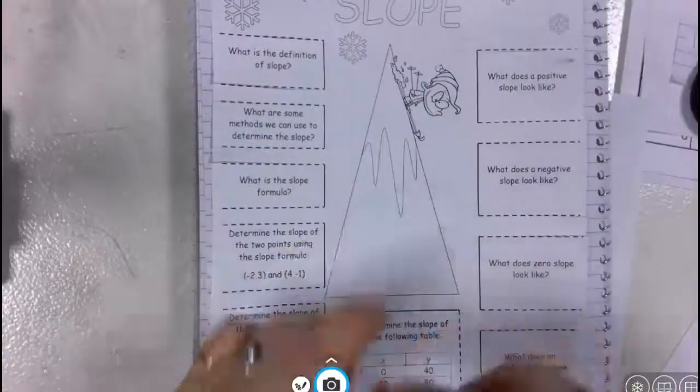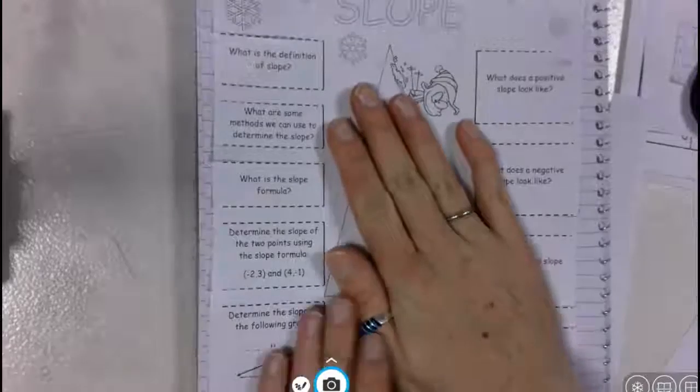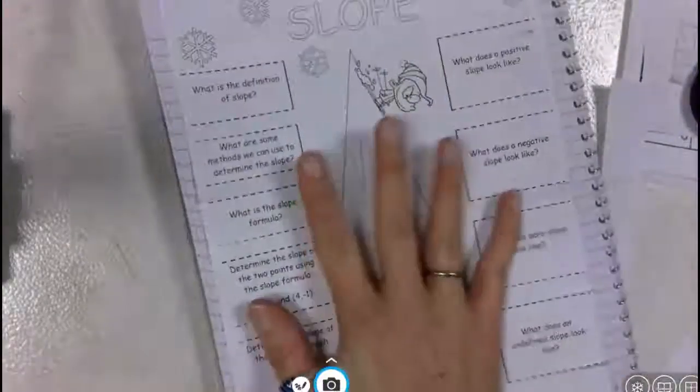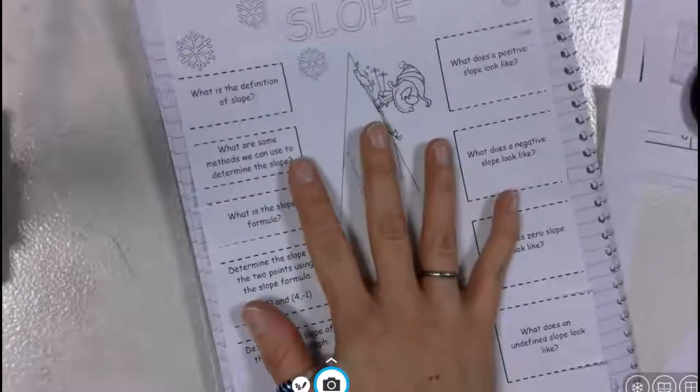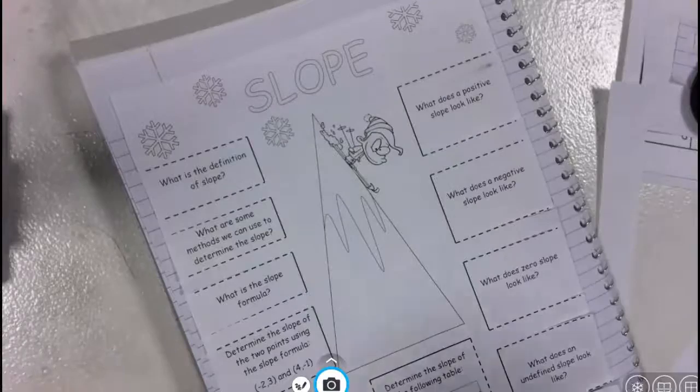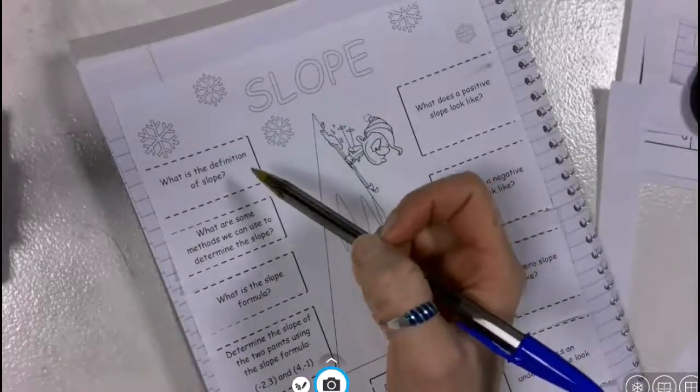And then find a great space on your notebook. We're really going to just be reviewing slope. You should remember a lot about slope, but we're going to get some specifics down here. So I want you to come up with one definition of slope. So what is one definition of slope?